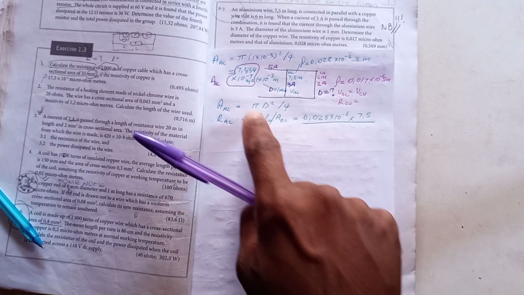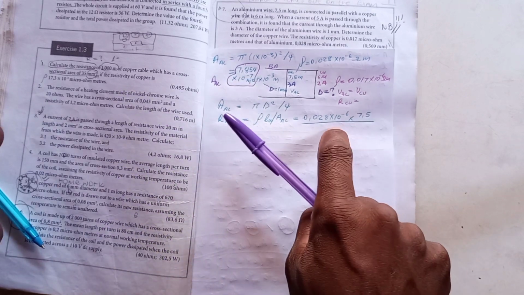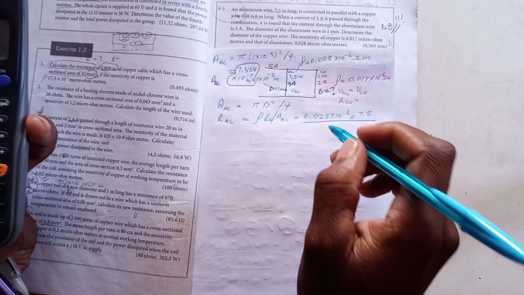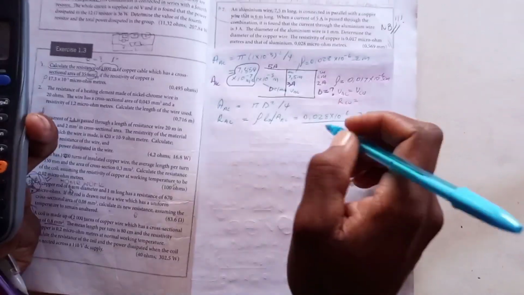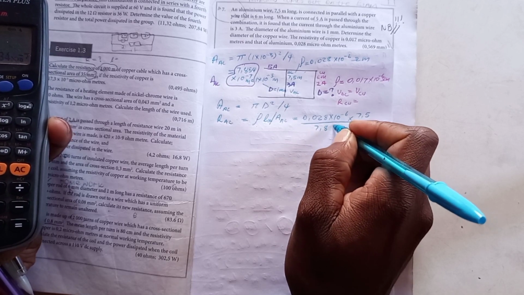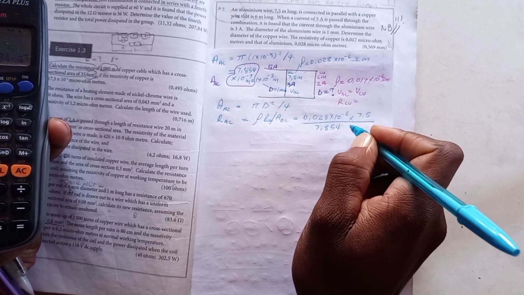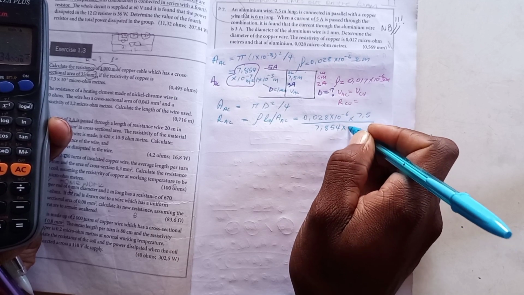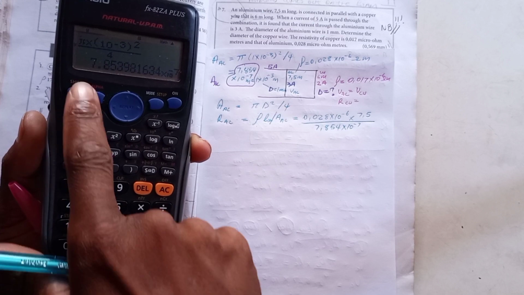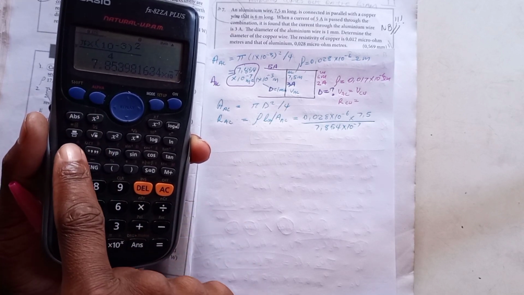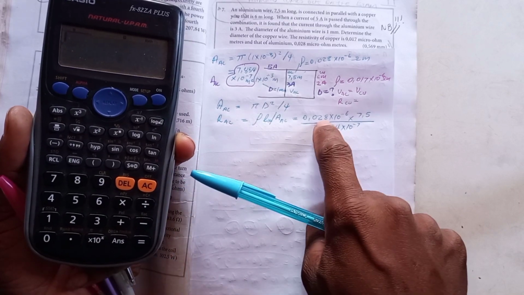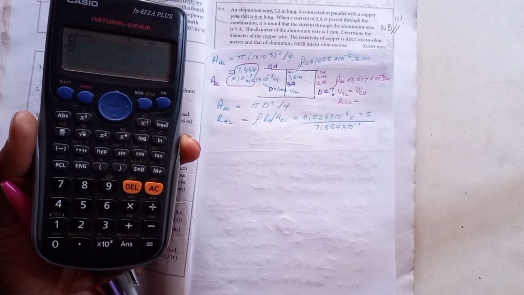So we're going to substitute this here. Let's substitute it. It's 7.854 times 10 raised to minus 7. So what I'll just do, I will just store this at A. So now I will punch this on the calculator.